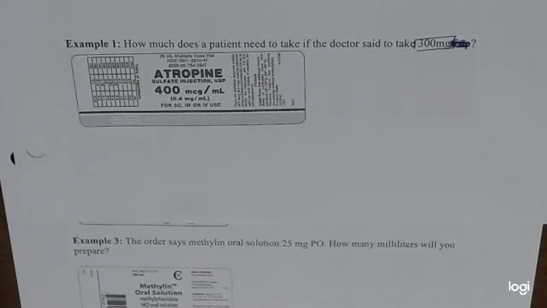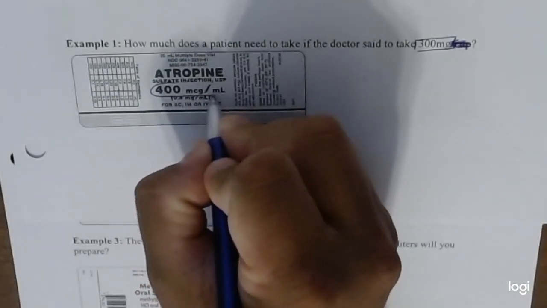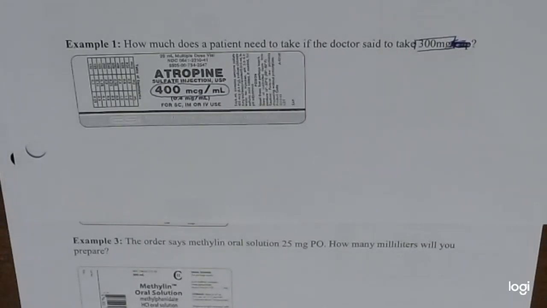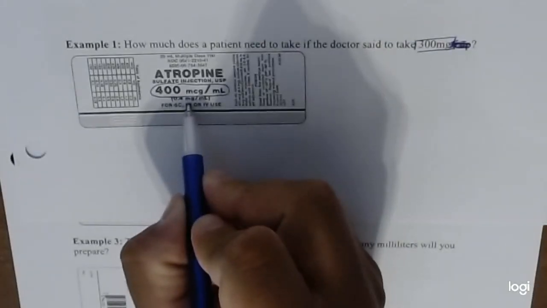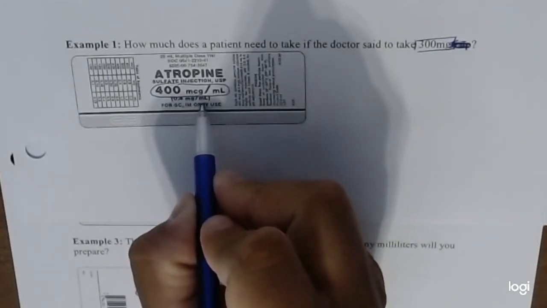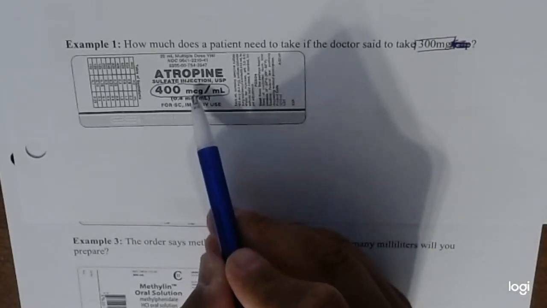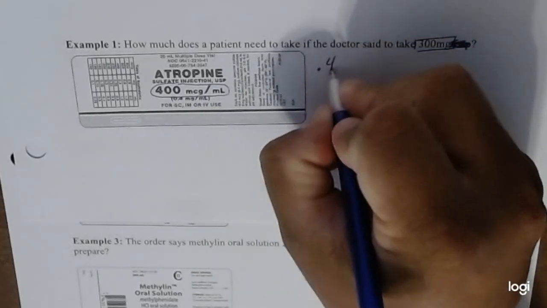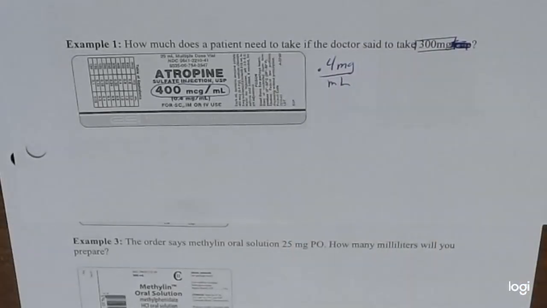Now, if I look at my label here, they give us this one: there's 400 micrograms per milliliter. However, if you look underneath that, it gives you a different equivalency. They tell you it's 0.4 milligrams per milliliter. Now, since we're starting with milligrams, I may want to use that equivalency instead of having to do an extra conversion. So I'm actually going to be using this equivalency because we're already given milligrams.